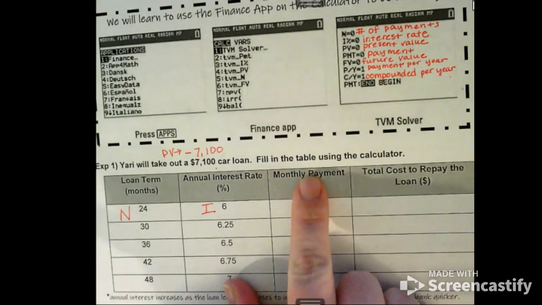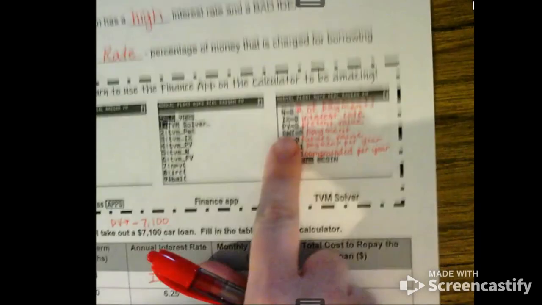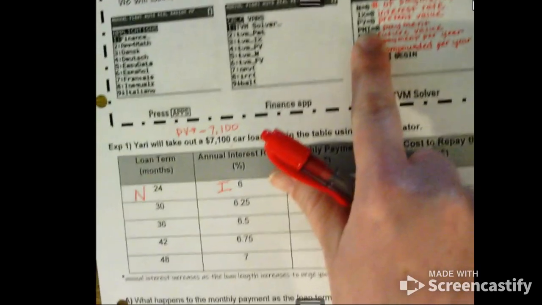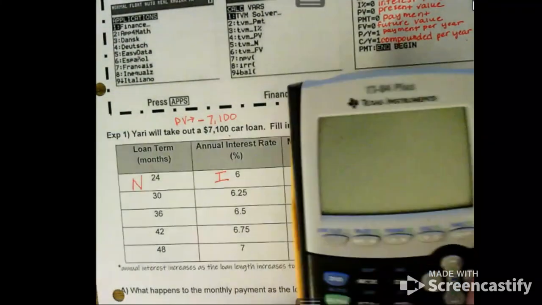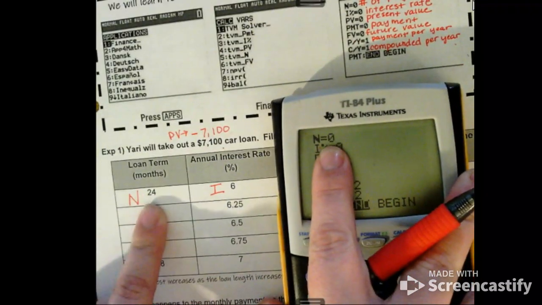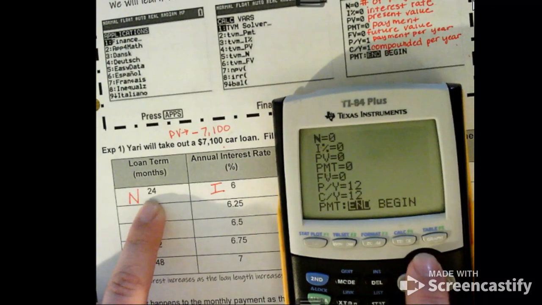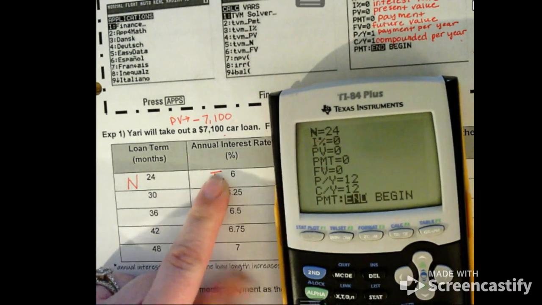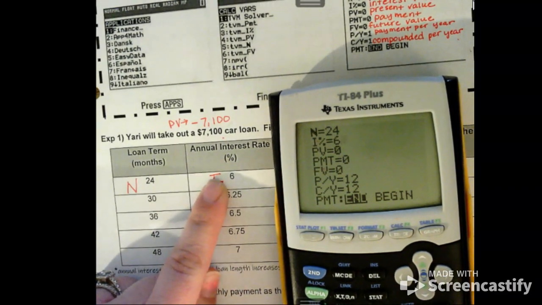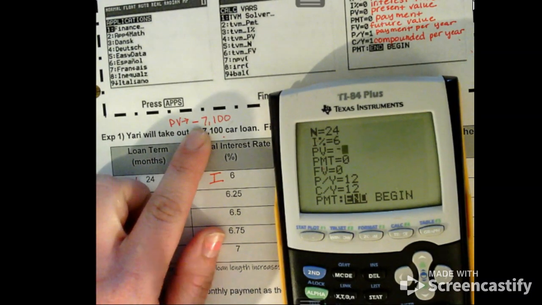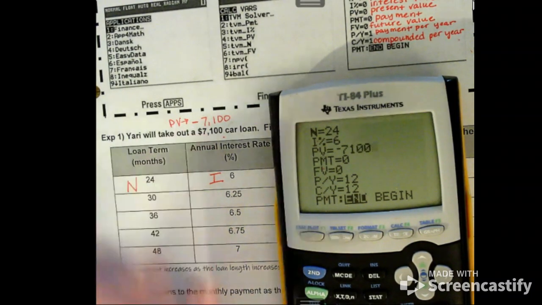Okay, what are we solving for? Okay, so am I going to know what to put for my payment? No, that's why we're using our calculator to help us. So, right here, N is my 24 months. So I'm going to put 24 and hit enter. All right, my interest rate is 6, so I put it in the I. What did I say was my present value? Negative 7,100.